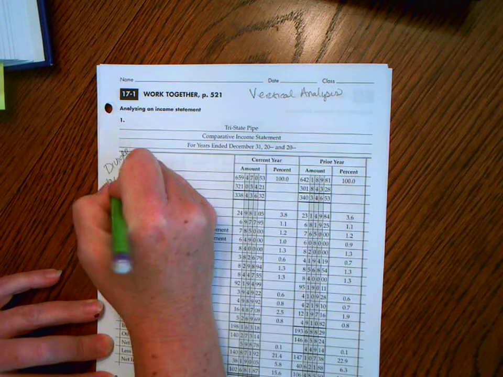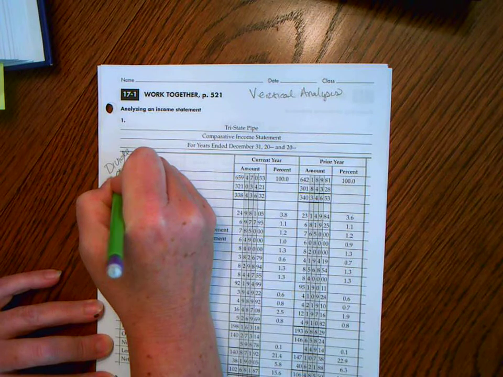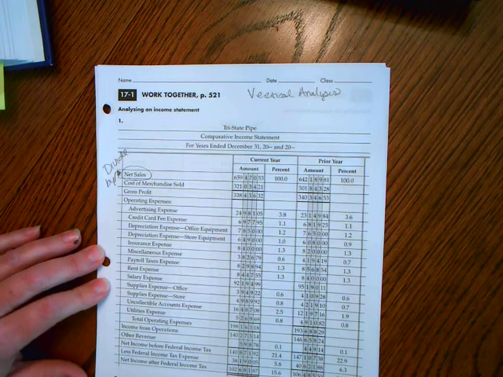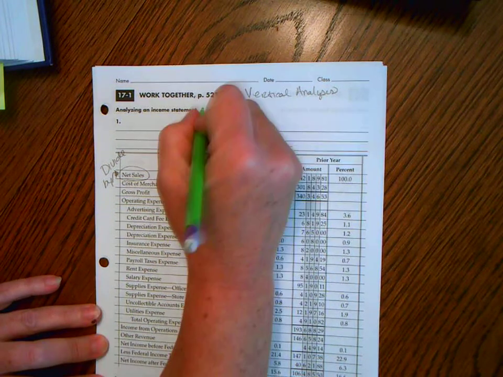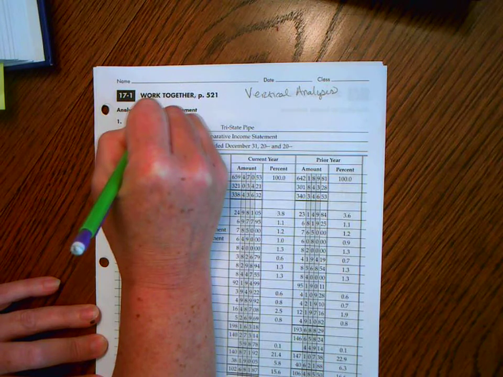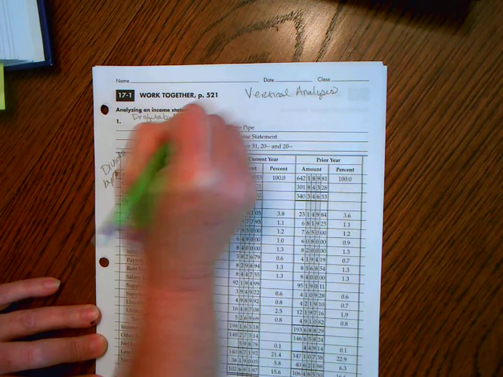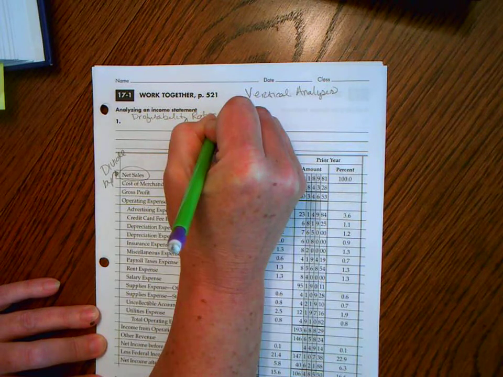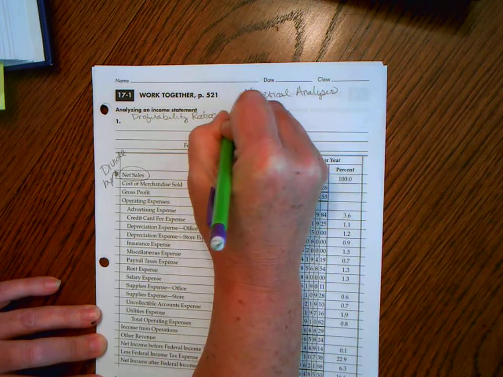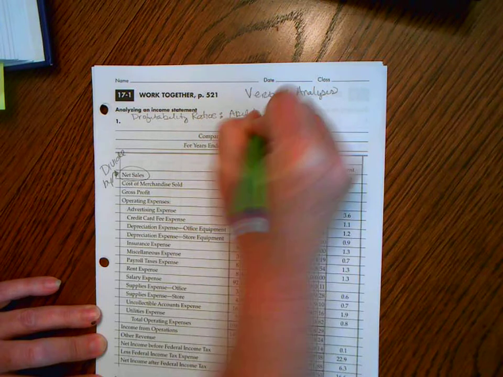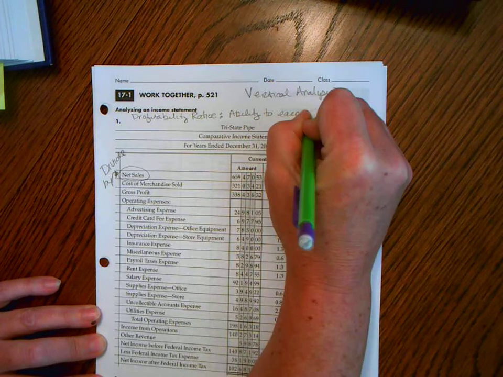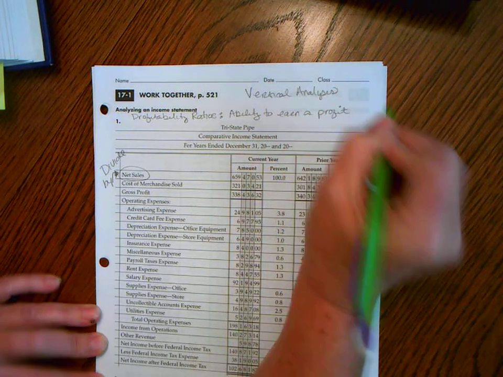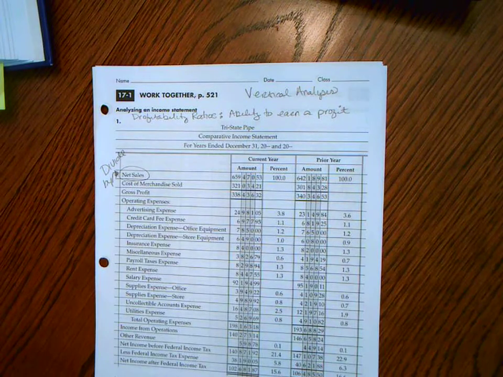Basically, these are what we call profitability ratios, and this is our ability to earn a profit.